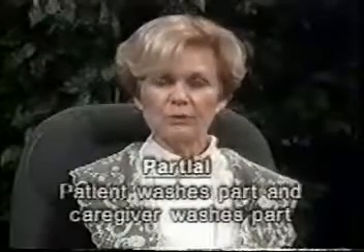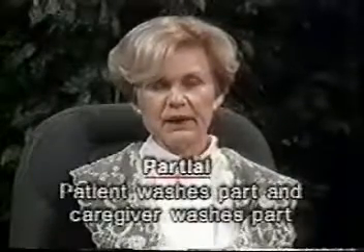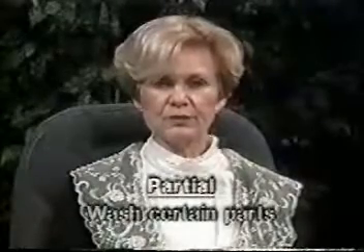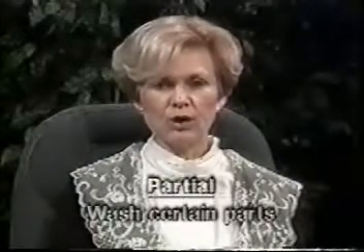Some facilities use the term partial bath to mean when the patient is giving part of the bath and you, the caregiver, are giving the other part. Usually it's those hard-to-reach areas such as the feet or back that your assistance is needed. In this use of the term, the patient's body is being washed in its entirety. Another meaning of partial bath is when only certain parts of the body are being washed. This meaning will be the focus of today's discussion.